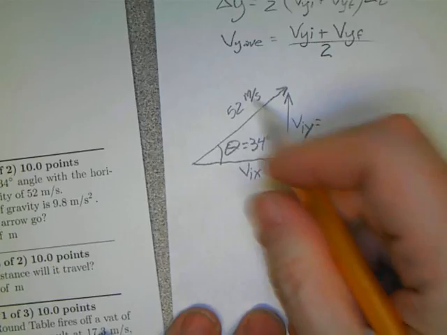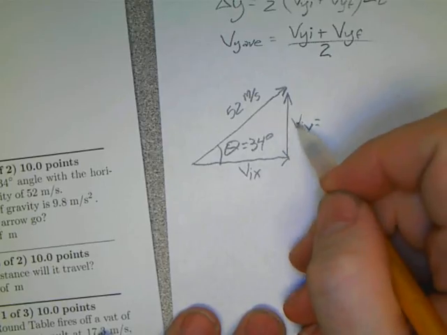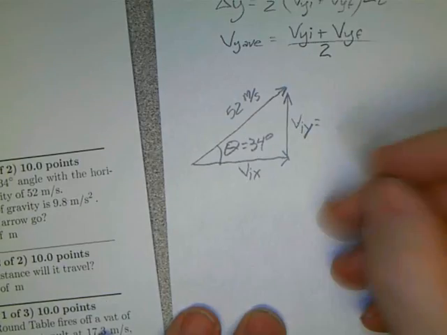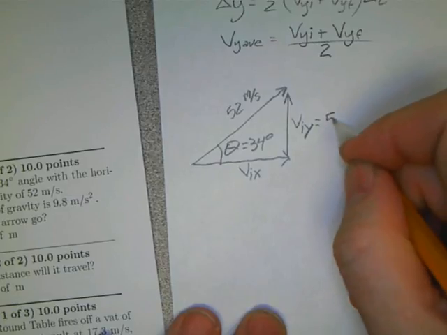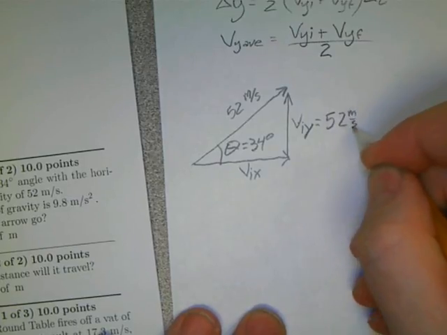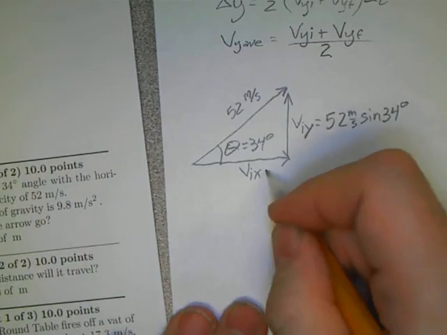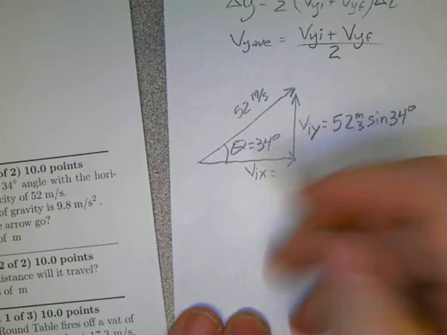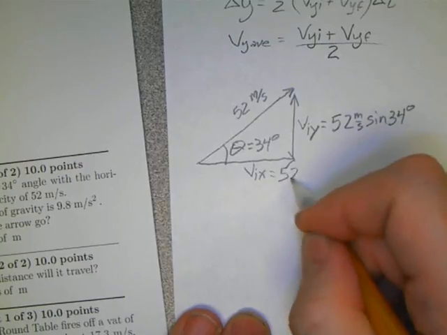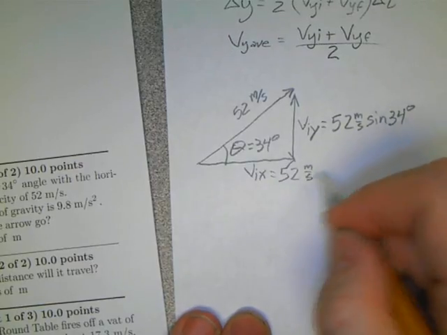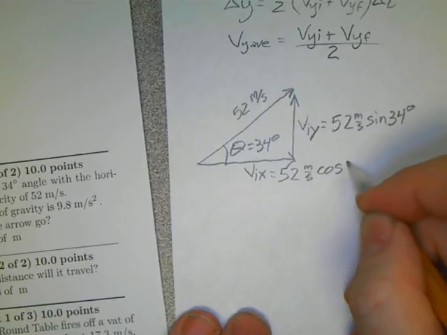Using trig, this is the opposite side of my angle, so it's going to be sine. So it's going to be equal to 52 sine of 34 degrees. And in the x direction, that's the adjacent side to my angle. So it's 52 times the cosine of 34 degrees.